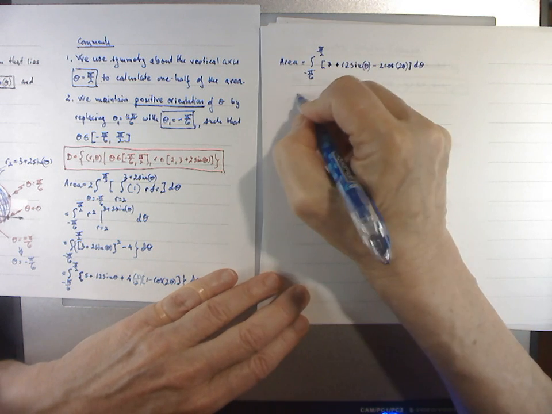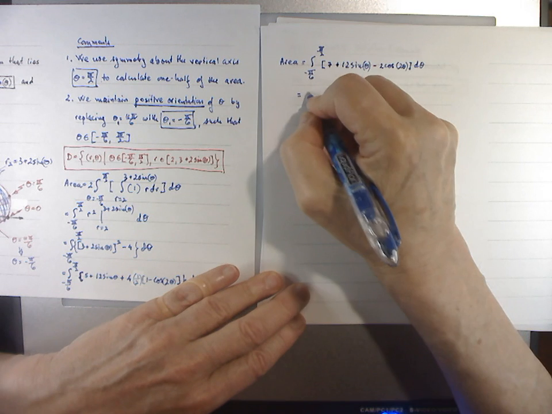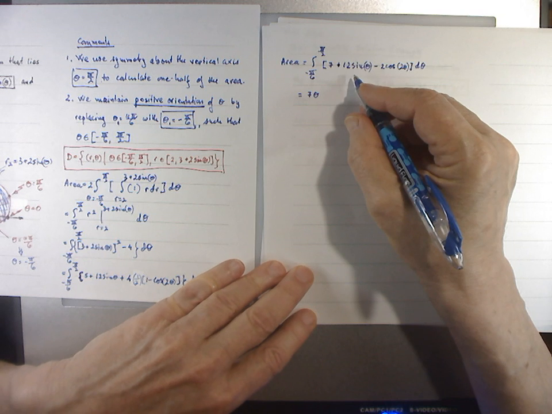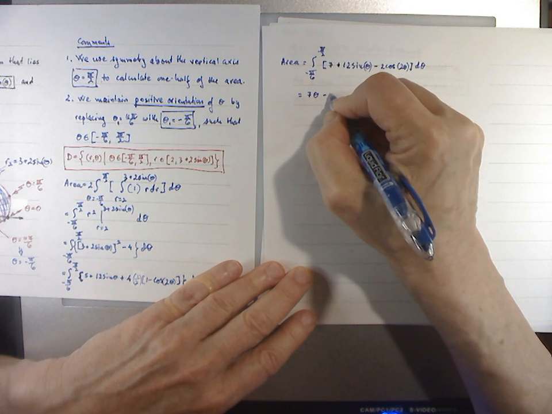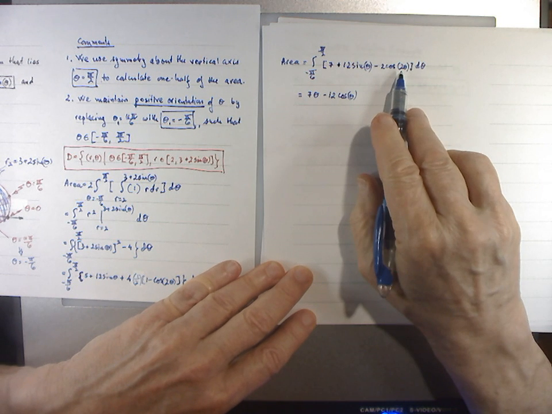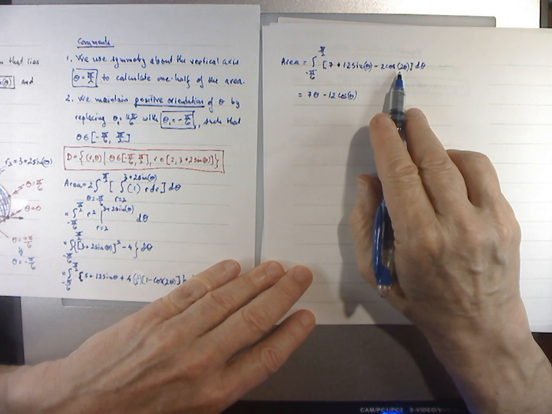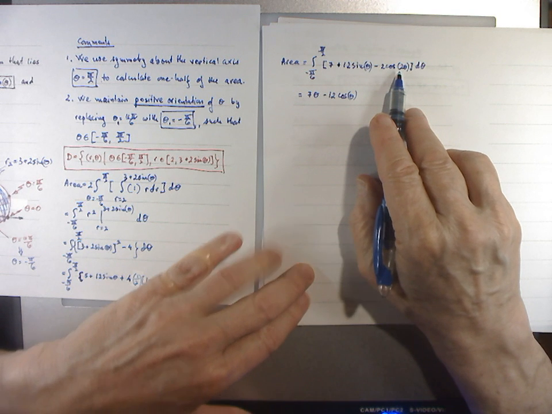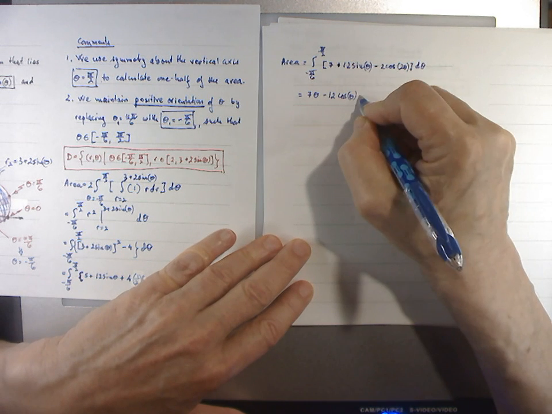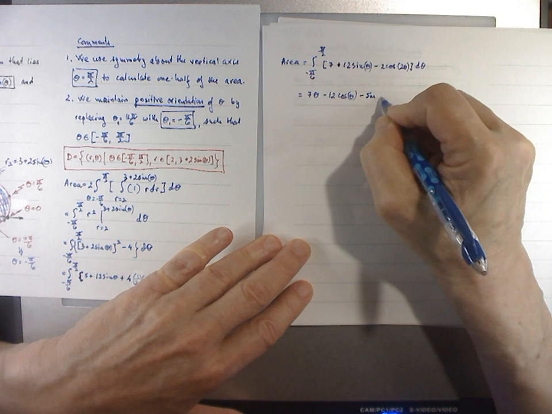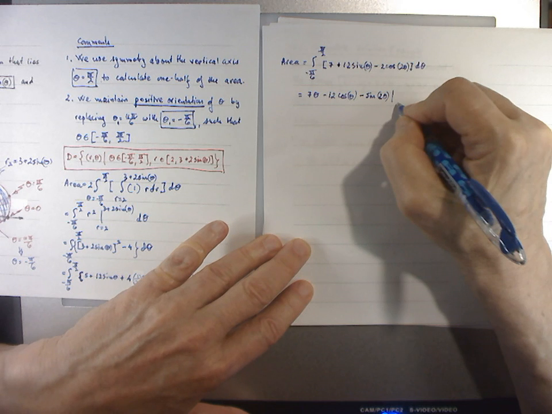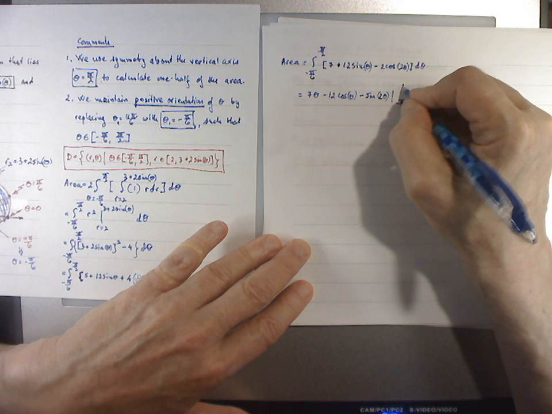At this point, we just have this relatively simple integral. So we have 7 theta. The antiderivative of 12 sine theta is negative 12 cosine theta. And here we have negative 2. The antiderivative of cosine theta is sine theta, but we have 2 theta, so it will be 2 times 1/2. So it will be simply minus sine of 2 theta. And now we need to evaluate this from negative pi over 6 to positive pi over 2.